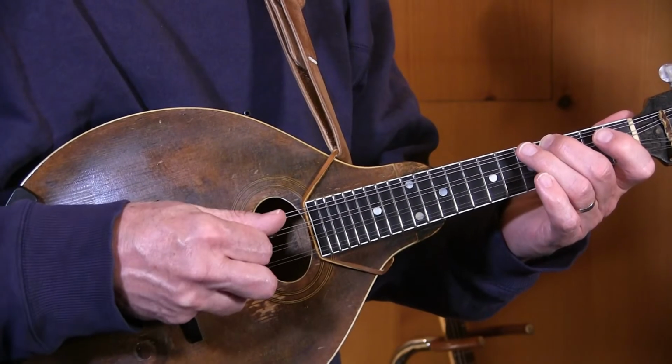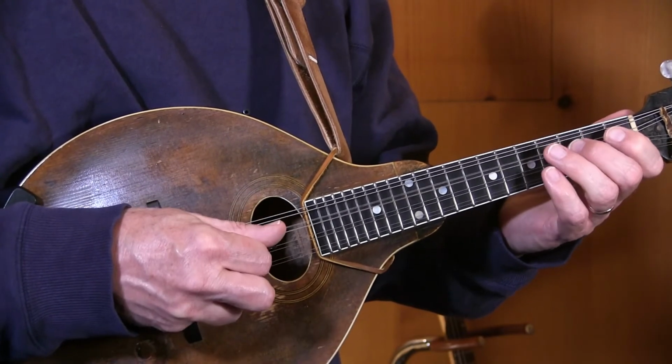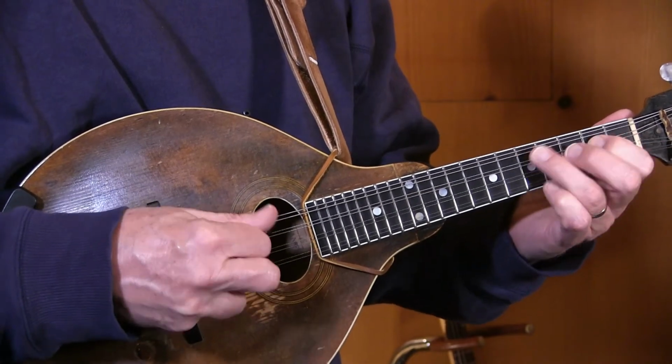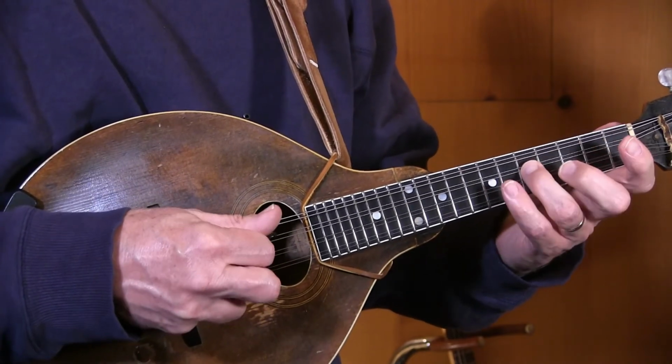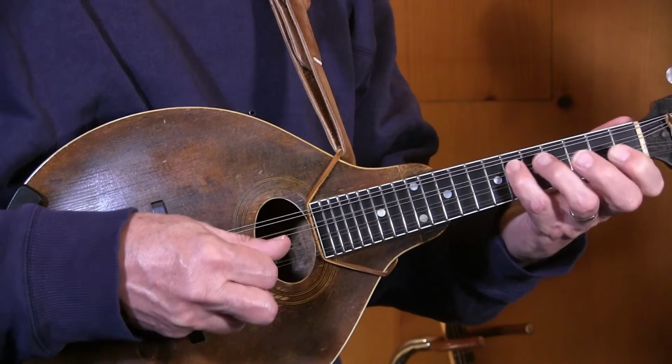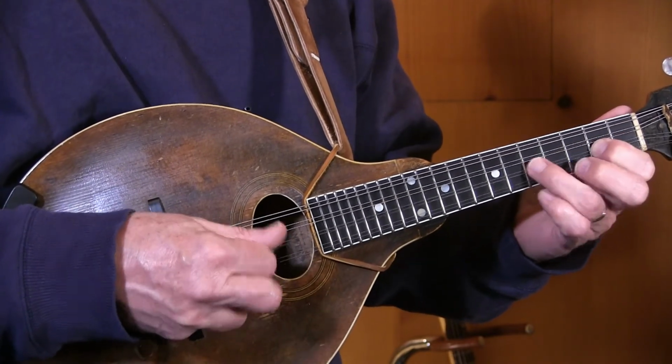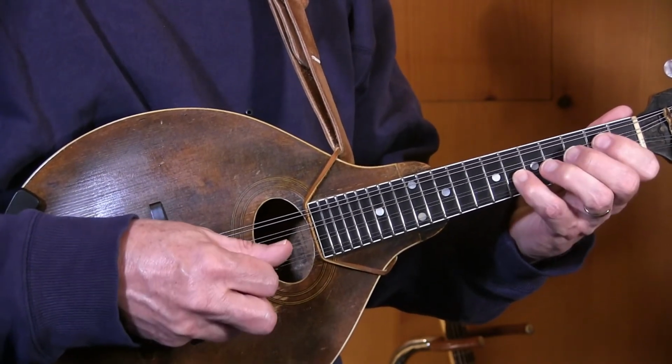Thirds with a chromatic lead-in note are shown in example 5. Descending thirds is example 6.